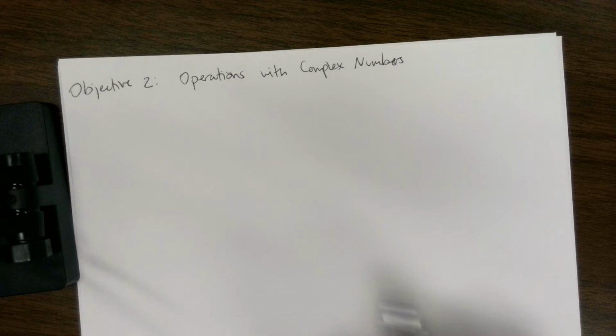The first one we'll do is called the additive inverse.